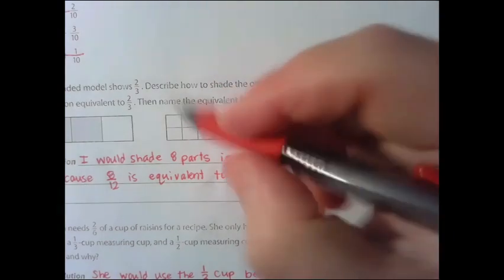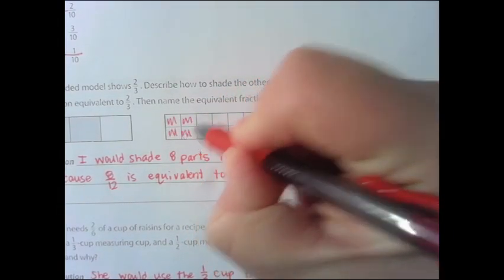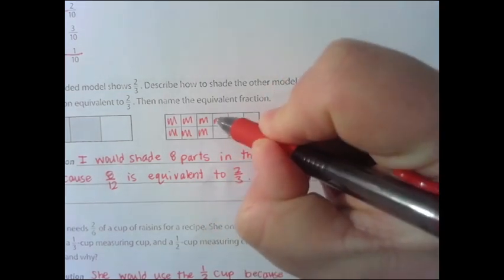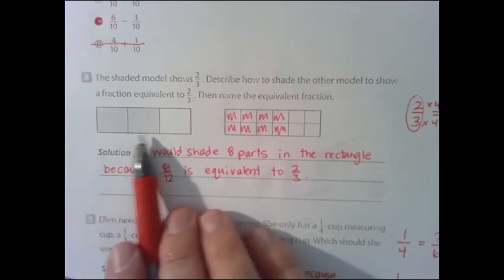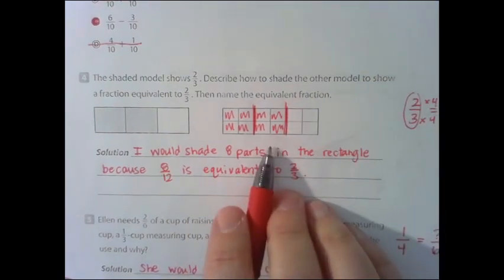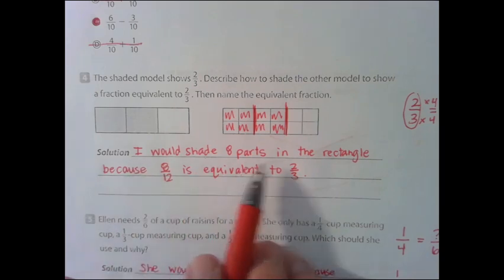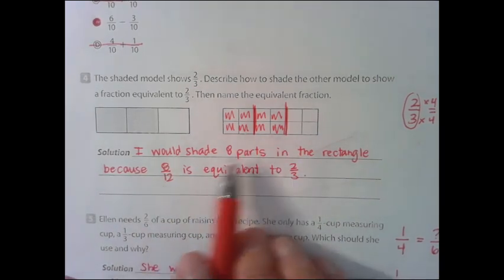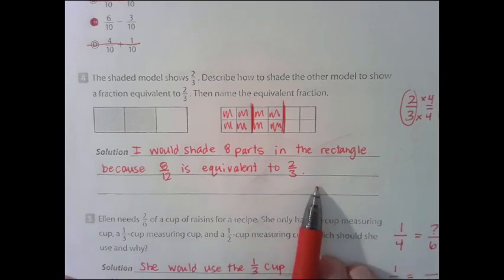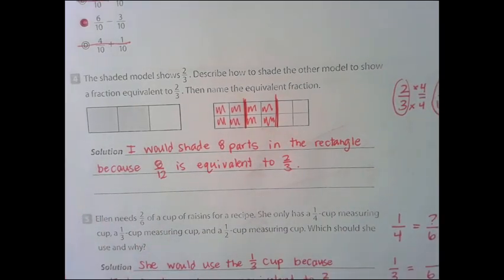So I'm going to shade in 8/12. 1, 2, 3, 4, 5, 6, 7, 8. And you can kind of see visually they match up, right? We have 2/3, and if this was 1/3, this was another third, you see that they match up. So for a solution, a nice sentence here: I would shade 8 parts in the rectangle because 8/12 is equivalent to 2/3. So again, a nice sentence here in your solution.